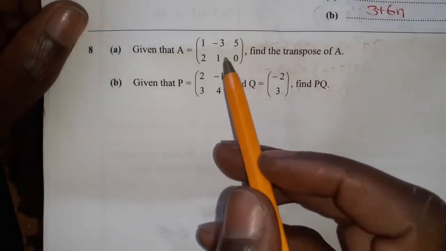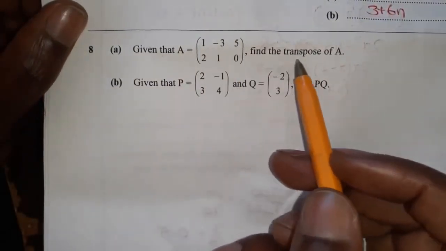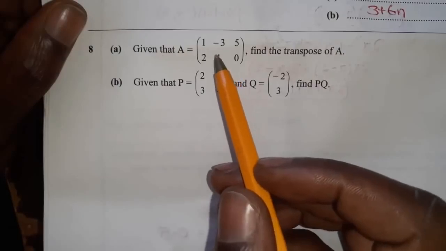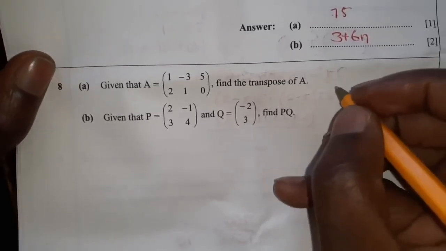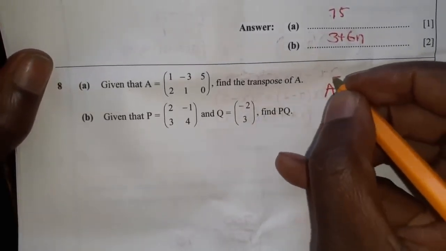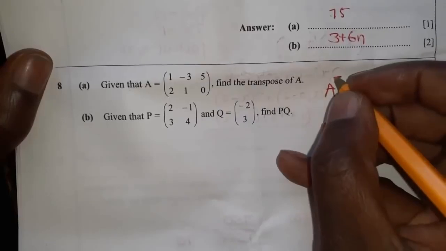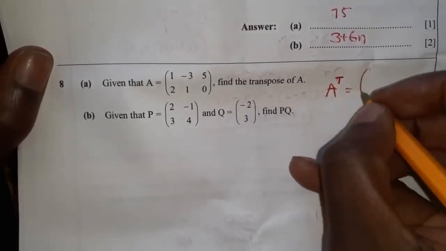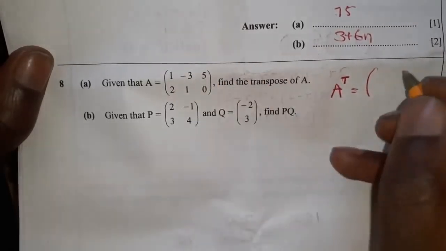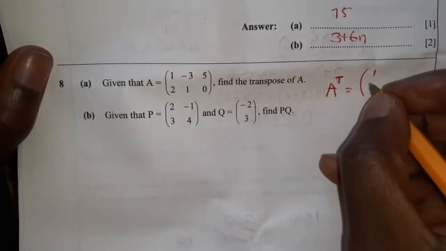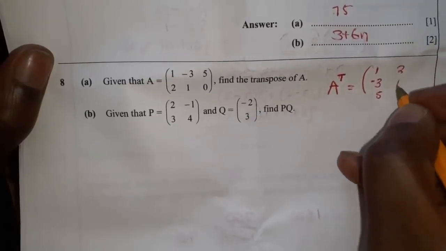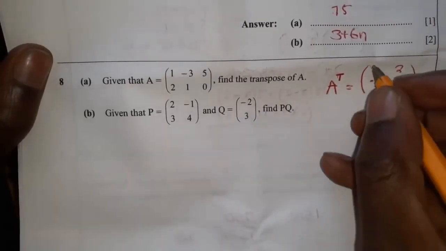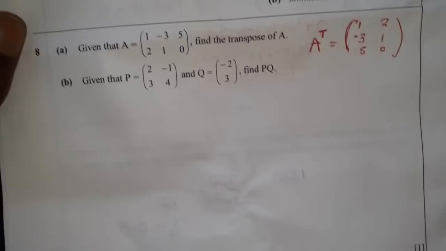Given that A is given by this matrix, find the transpose. You know that to transpose this one, the rows must become columns. So A transpose, this is how we write the denotation. So the transpose, the rows will become columns. So we're going to have 1, -3, 5, 2, 1, and 0. It's as simple as this. That's the first one. But don't forget to write your answers like here.